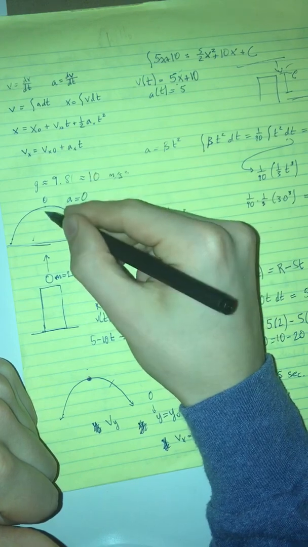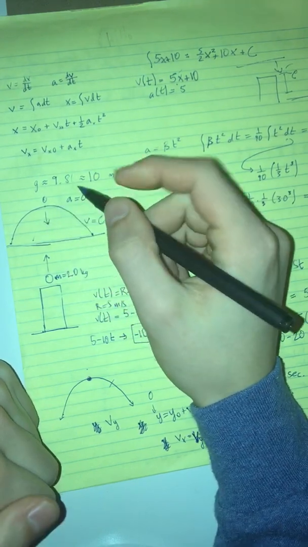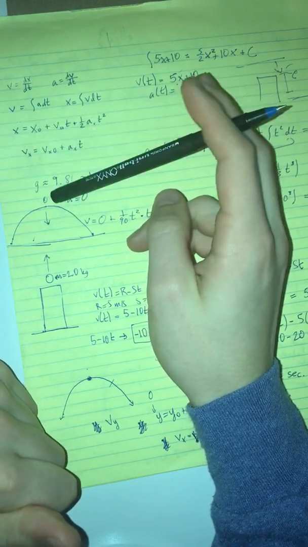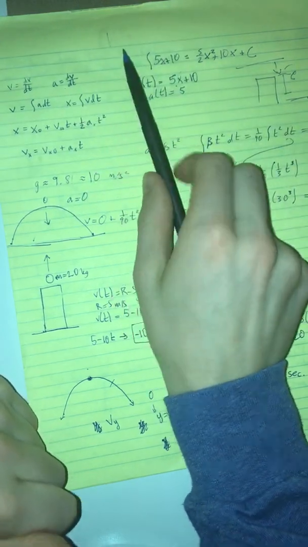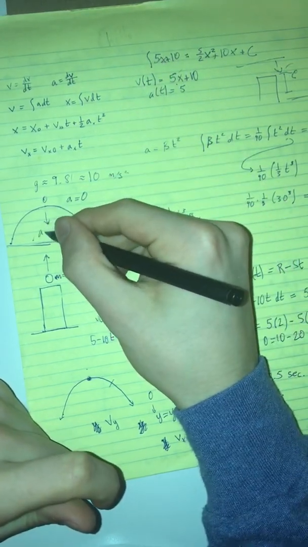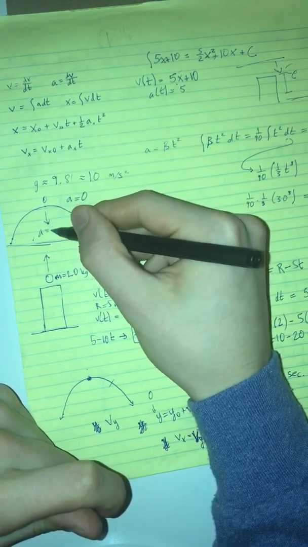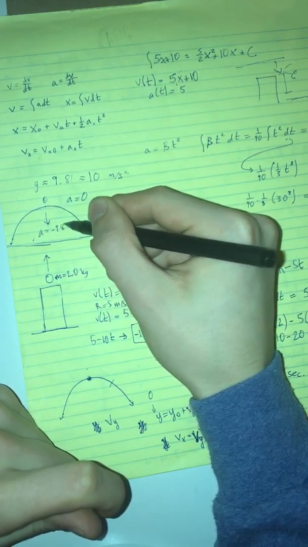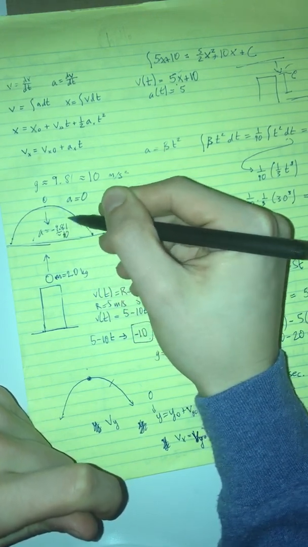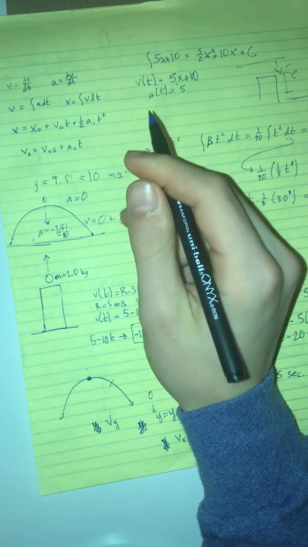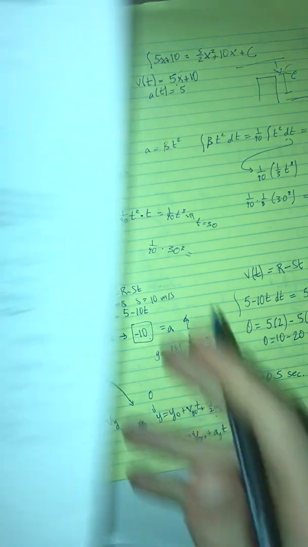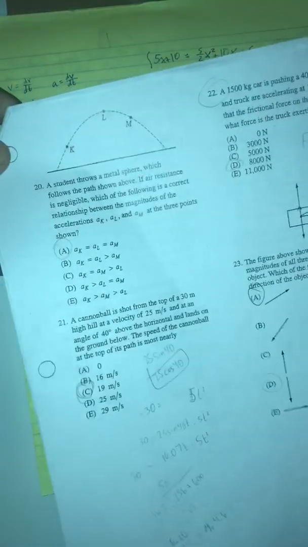Meanwhile, in the y direction, as long as the projectile motion is in close proximity to the Earth's surface, which is usually assumed in these types of problems, acceleration is downward, so negative 9.81, just because of gravity, which we usually approximate as 10 instead of 9.81. So now we'll go to the practice problem, problem number 20. I'll read it out real quick and show you.